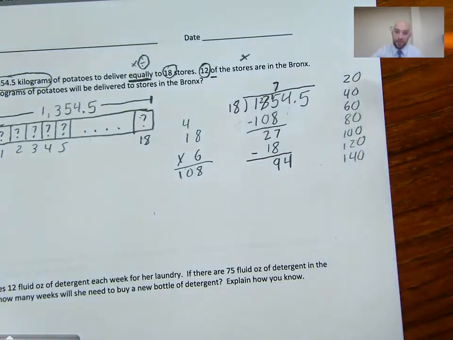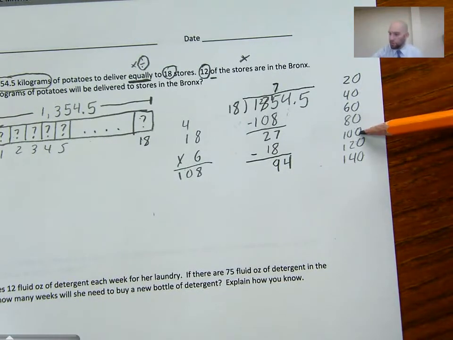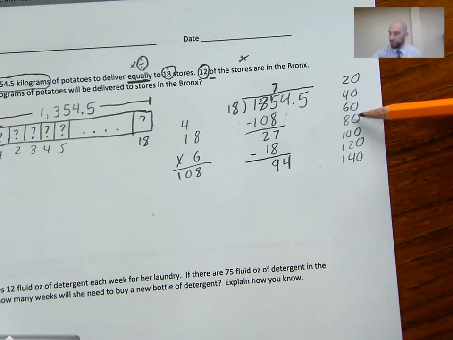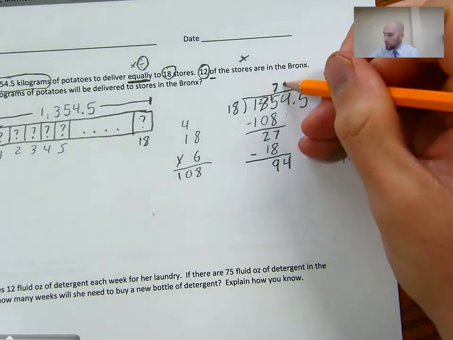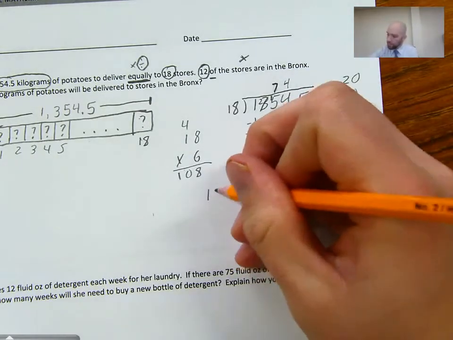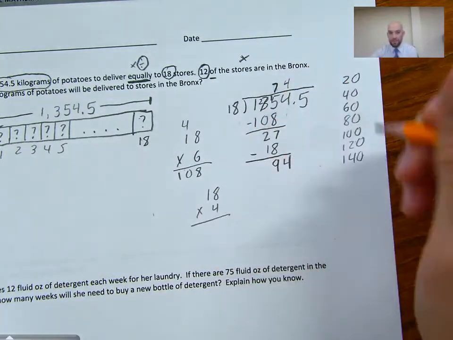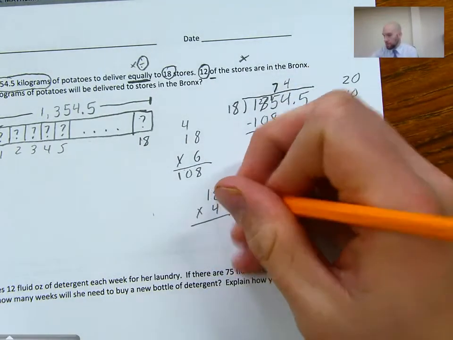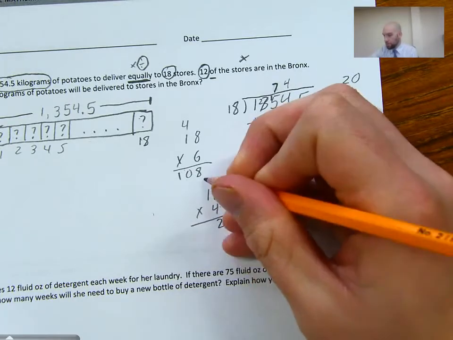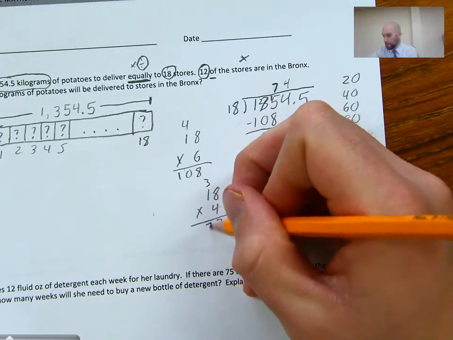Let me use my estimation again. 20, 40, 60, 80, 100 is too much. So we'll go 20, 40, 60, 80 4 times. Now we need to do 18 times 4. And 18 times 4, well, 8 times 4 is 32. 1 times 4 is 4 plus 3 is 7.